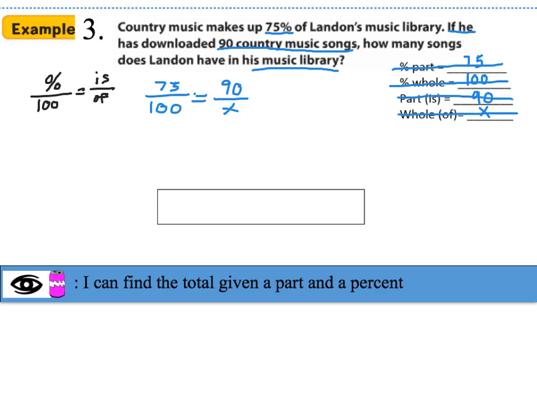So what I want to do now is let's go ahead and reduce. I can make 75 over 100, and we can reduce that by dividing the top and bottom by 25. So 75 divided by 25 is 3, and 100 divided by 25 is 4. So 75 over 100 is the same as 3/4. I can set that equal to 90 over x.